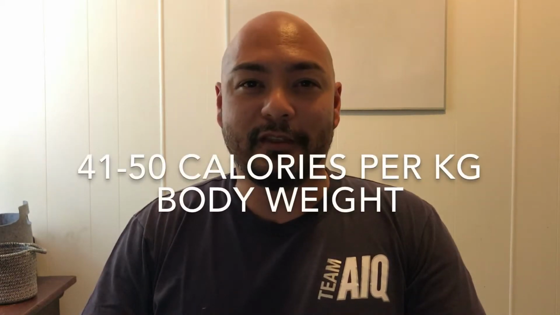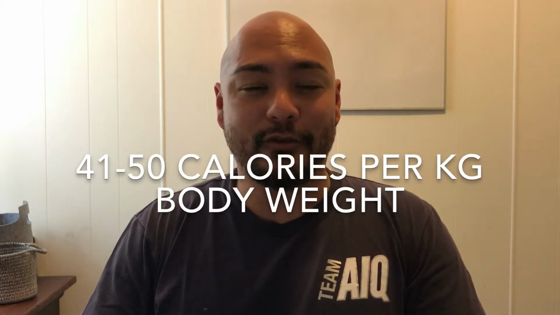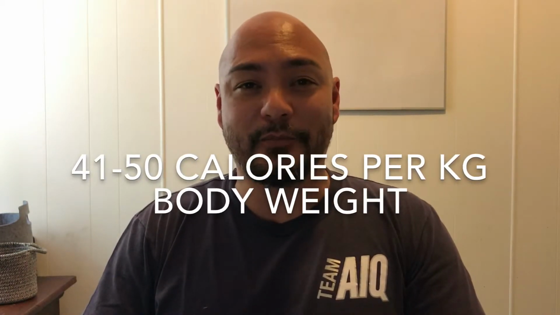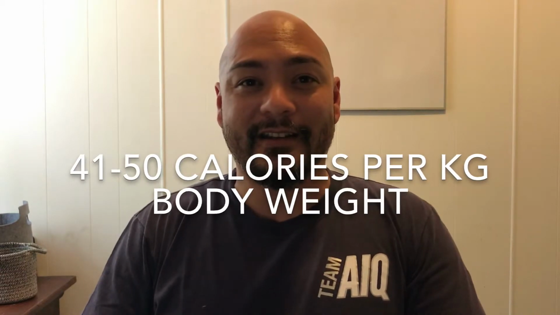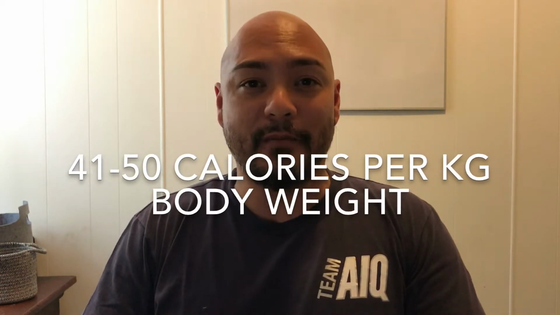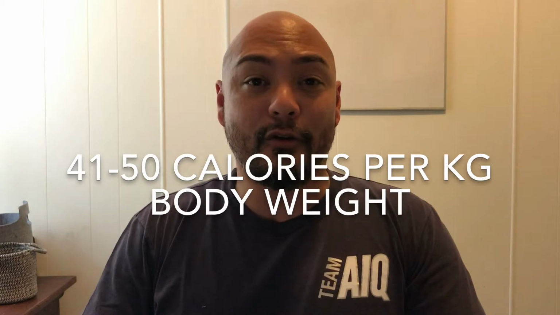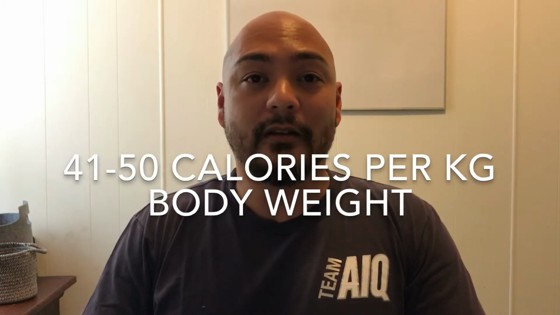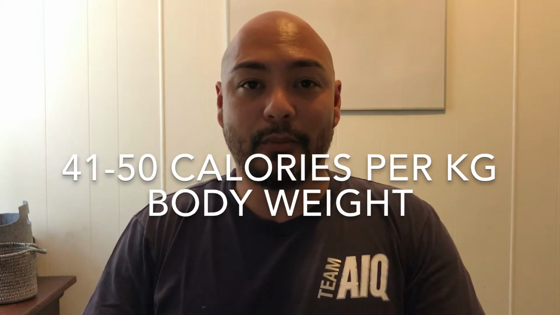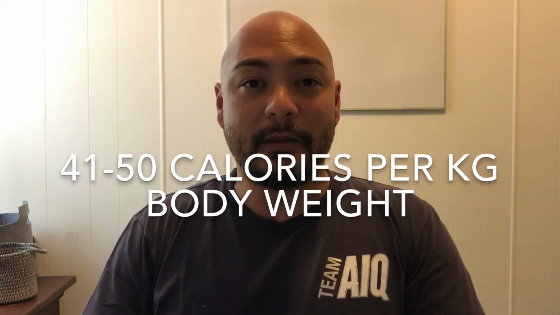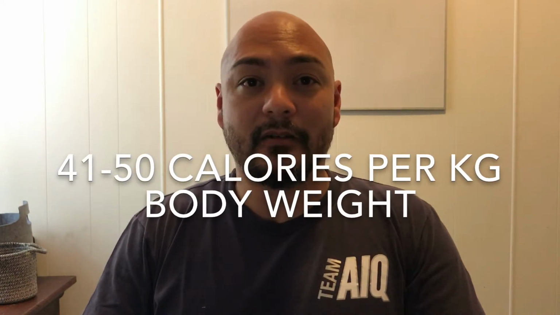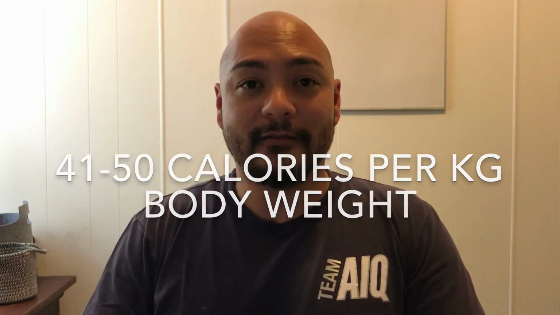Now, for the genetic freaks, and the ones who train really heavy, really hard, train for hours, and all their life is pretty much dedicated to training, especially if they have a high amount of muscle mass, I could go even higher than that, probably at around 41 to 50 calories per kilo of body weight. Keep in mind, they're usually big powerlifters or big bodybuilders that do that.